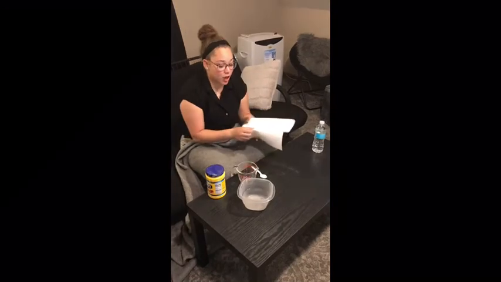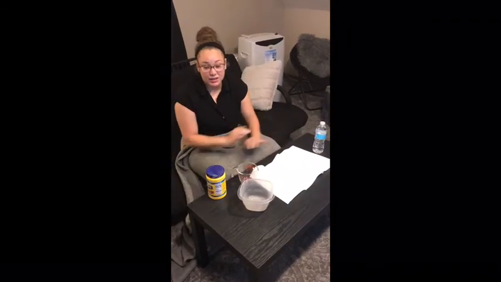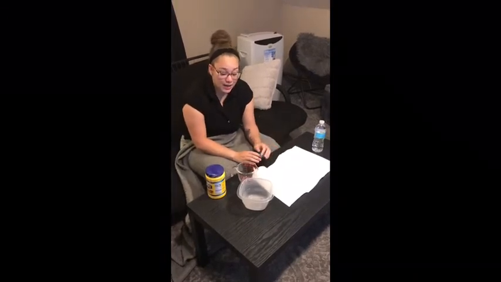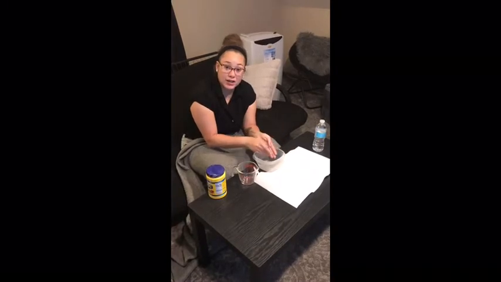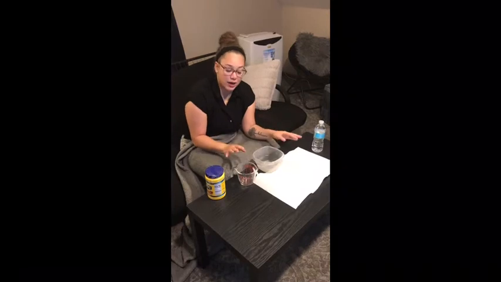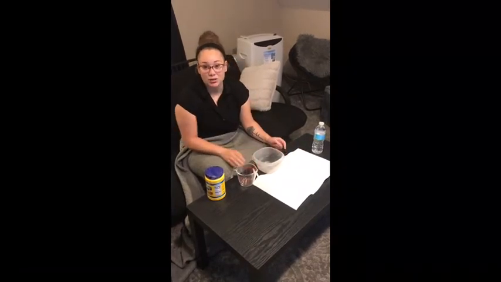And before we start, let's go over some safety rules. Do not eat anything, do not drink anything, okay? And try and be careful while pouring stuff in. Make sure your hands are over the bowl so it won't get anywhere else. And make sure there's a parent helping you out as well.